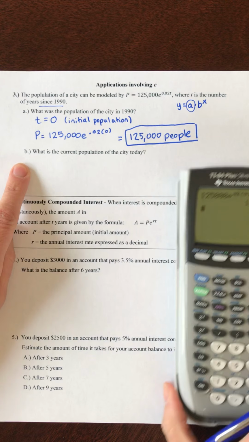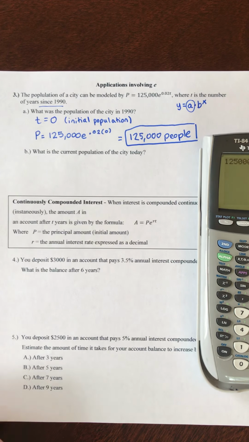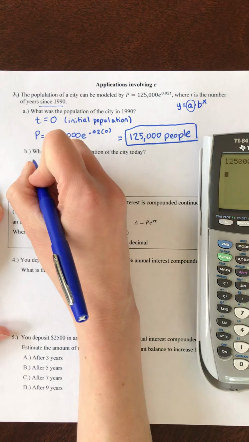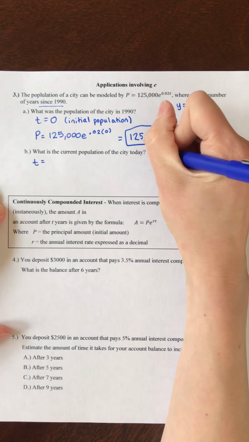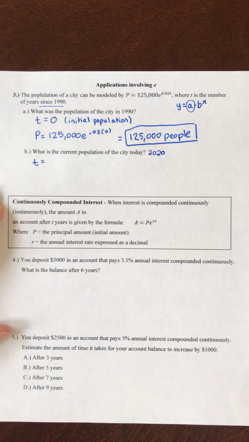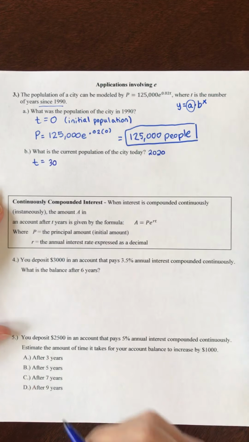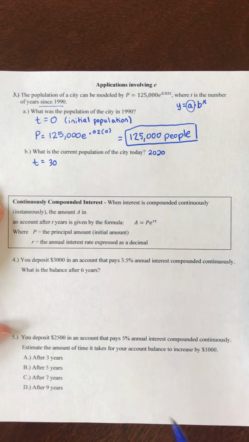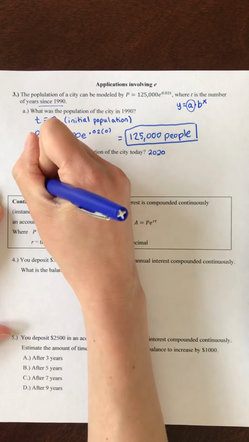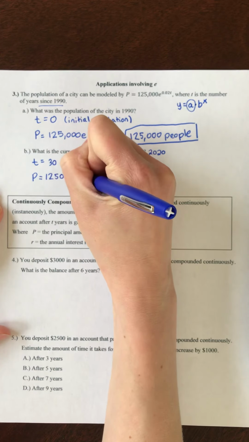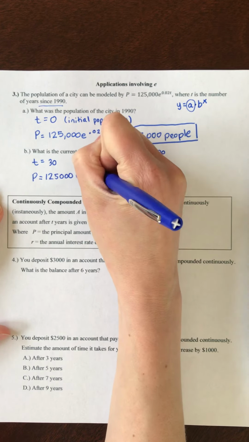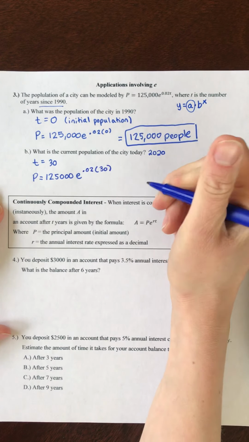Right? If I wanted to know what's the current population of the city today, okay, well, how many years have passed since 1990 to 2020? I don't want to plug in 2020 because that would represent 2020 years since 1990. It's only been 30 years since 1990. All right, so I'm going to plug in 30 for T. So P equals 125,000 e to the 0.02 times 30.